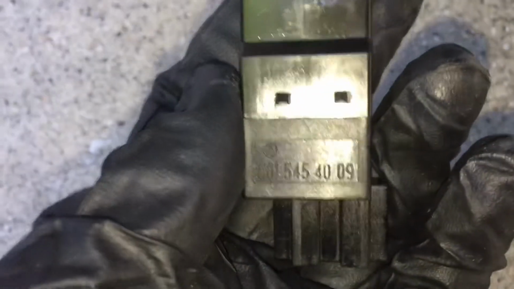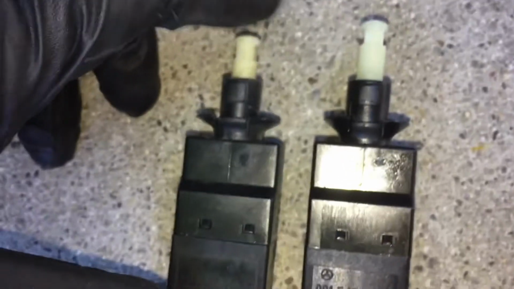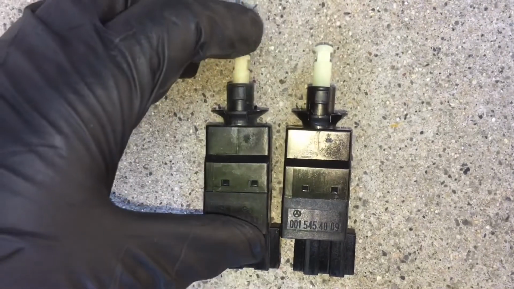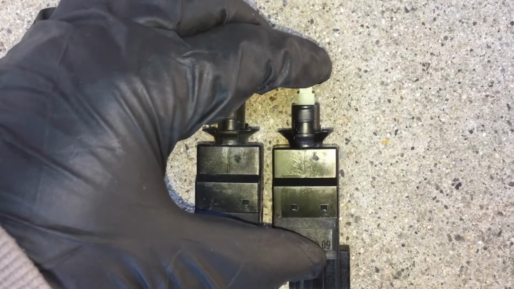This is the old original switch, and this is the brand new switch that I got. At first, what we can see is that somehow this one is shorter, and this one is longer.